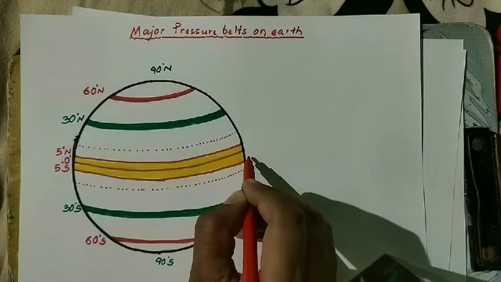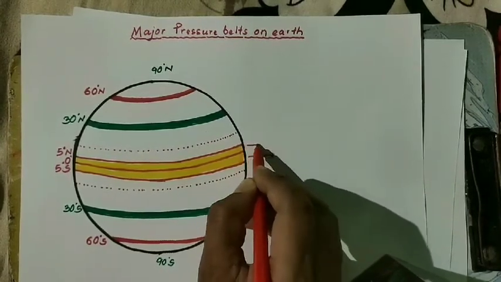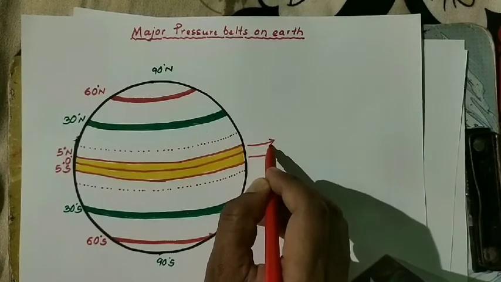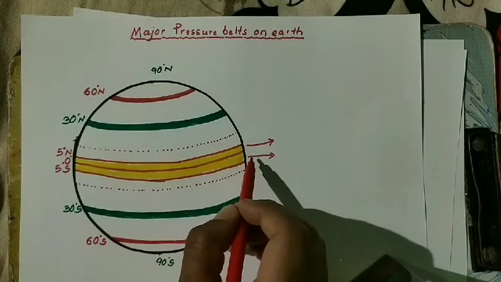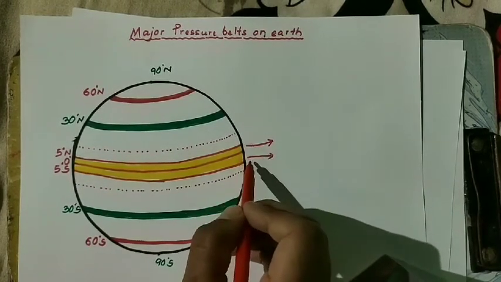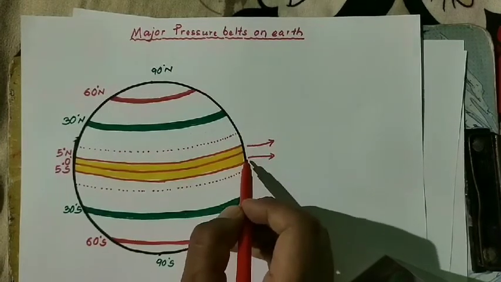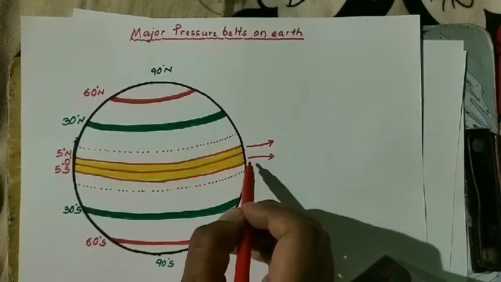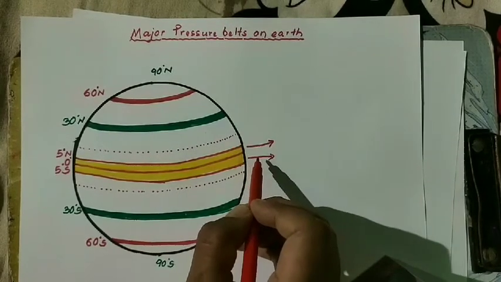As it is heated, it expands and rises up into the atmosphere. As the air rises up, at the lower level the air molecules become fewer. So here the pressure of the air decreases and forms a low pressure.